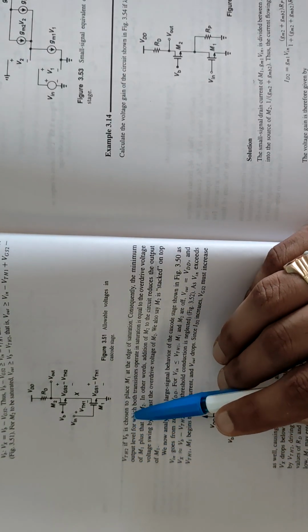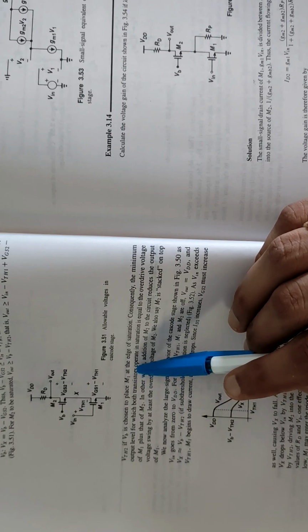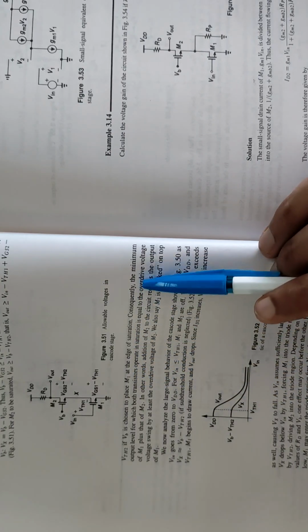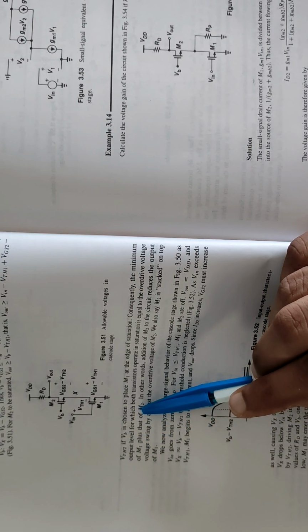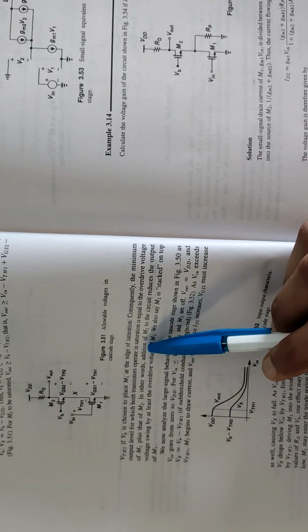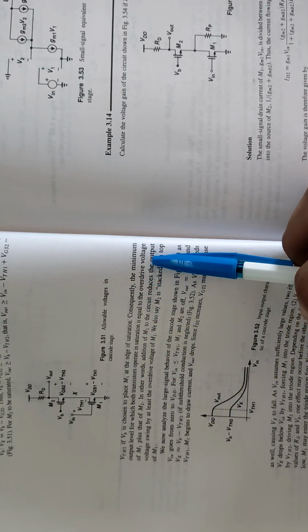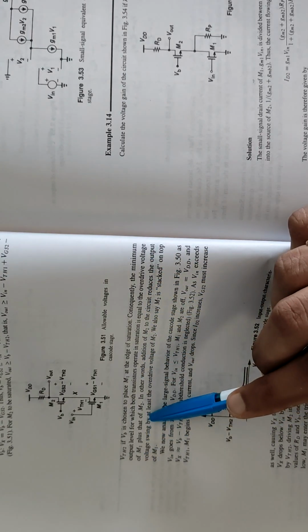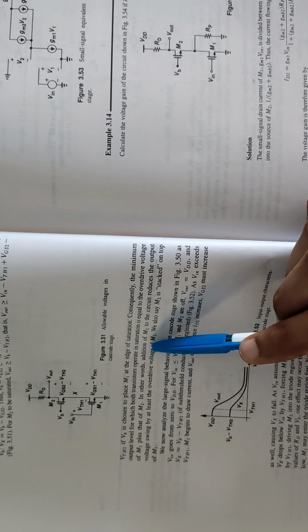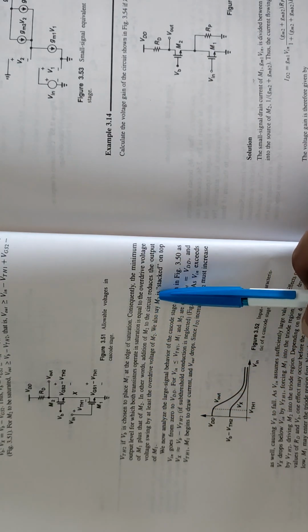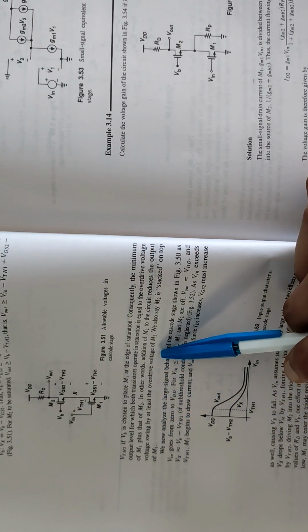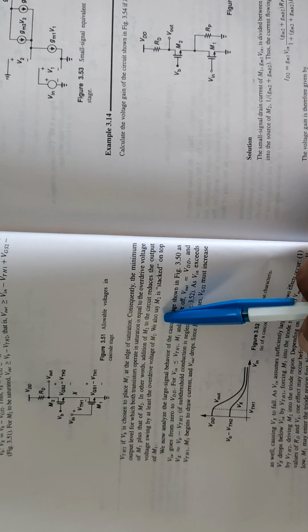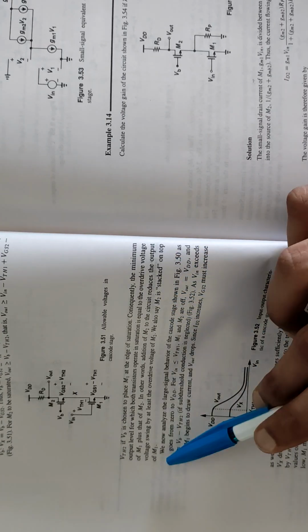Consequently, the minimum output level for which both transistors operate in saturation is equal to the overdrive voltage of M1 plus that of M2. In other words, addition of M2 to the circuit reduces the output voltage swing by at least the overdrive voltage of M2. We also say M2 is stacked on top of M1.